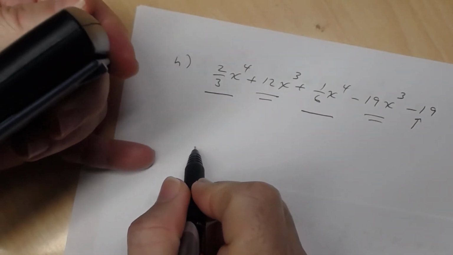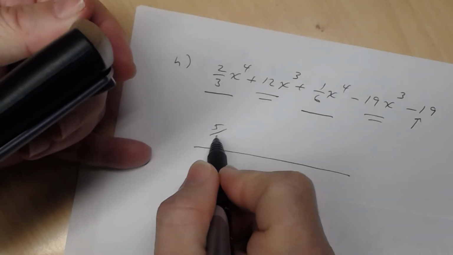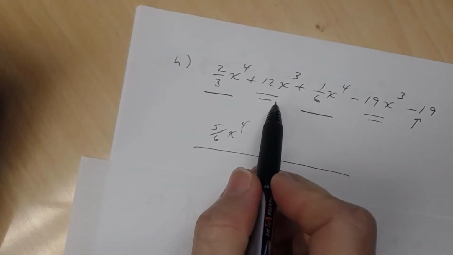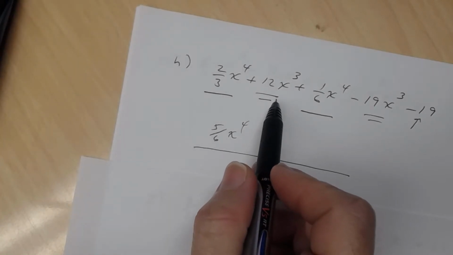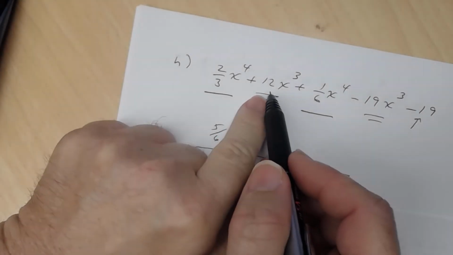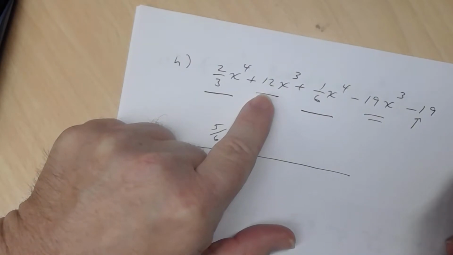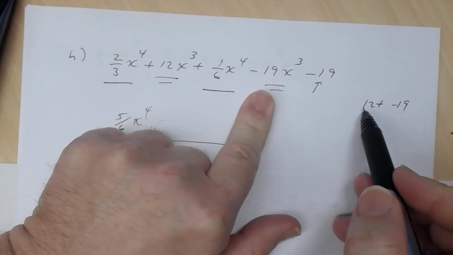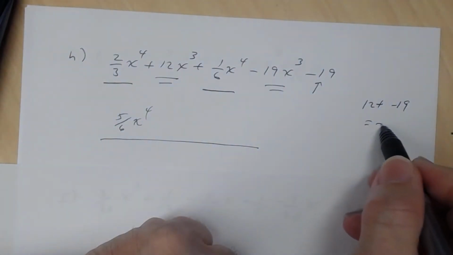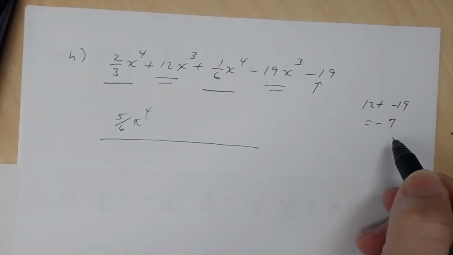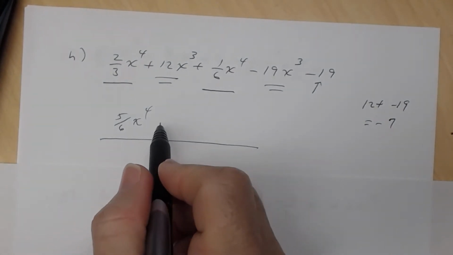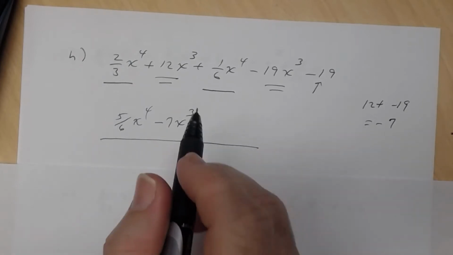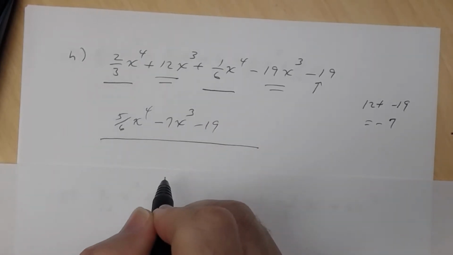So I'm going to write the answer as, so far the answer is 5/6 x to the fourth. All right, so that's what I got so far. Now your x cubes, these are just integers, so I'm just going to go ahead and do this. 12 plus a negative 19 is a negative 7. And so therefore I get 5/6 x to the fourth minus 7x cubed, and then the only thing left is this constant, minus 19. Okay?